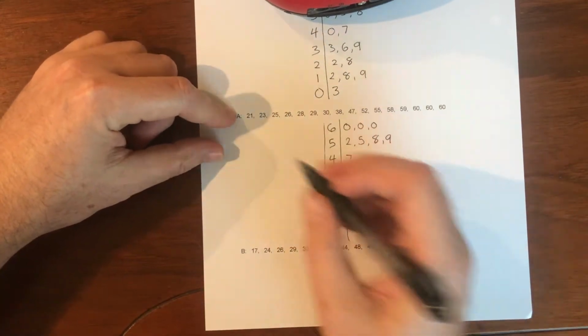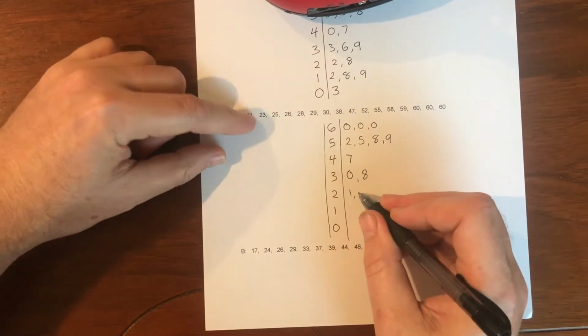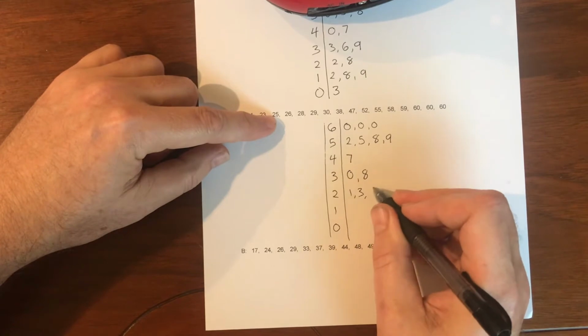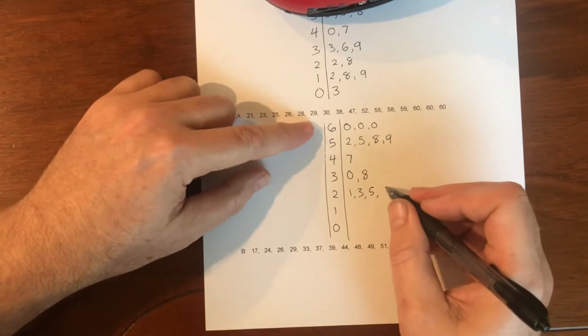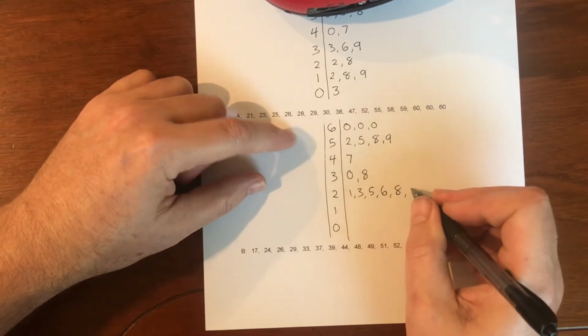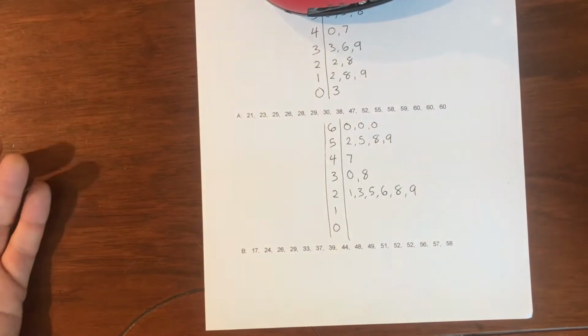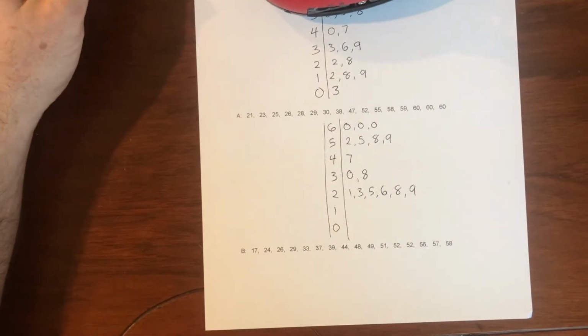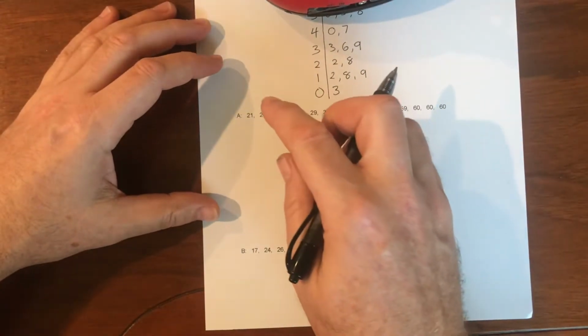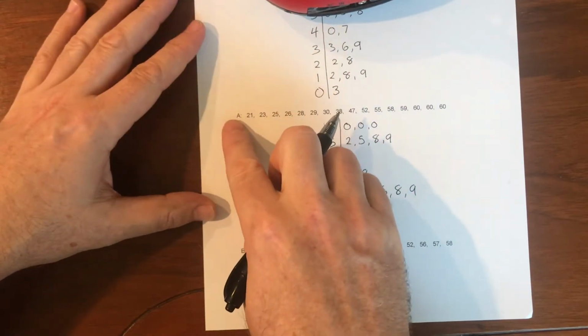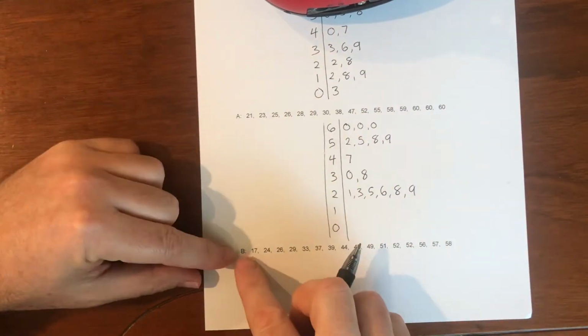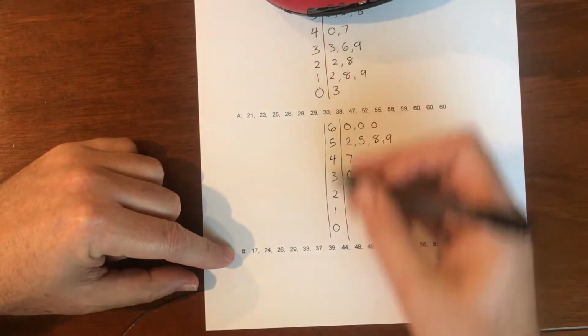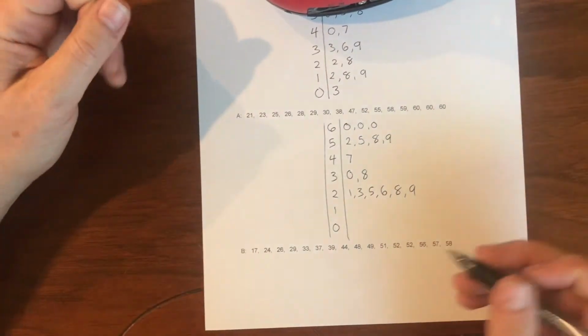And then a whole bunch of 20s. 21, 3, 5, 6, 8, and 9. Now again, by itself, this doesn't look like much. But what if I compare the A numbers with the B numbers by listing the B numbers on the other side, keeping the stems on the inside?